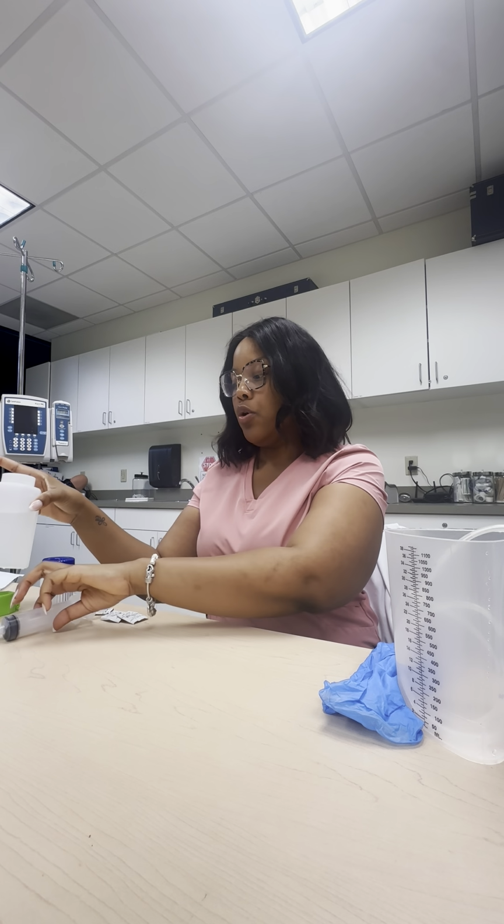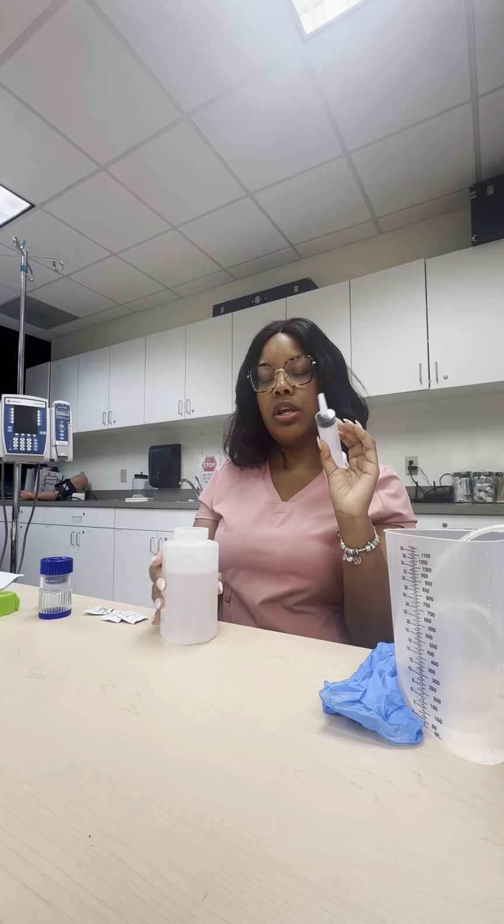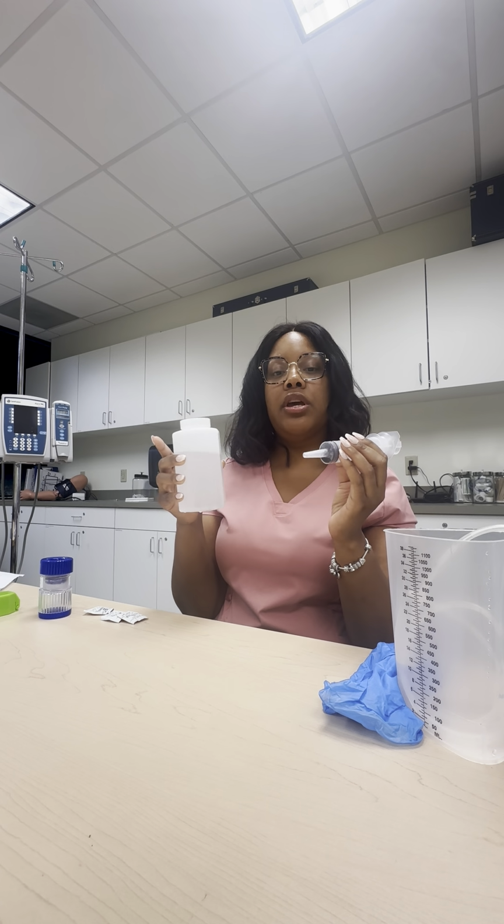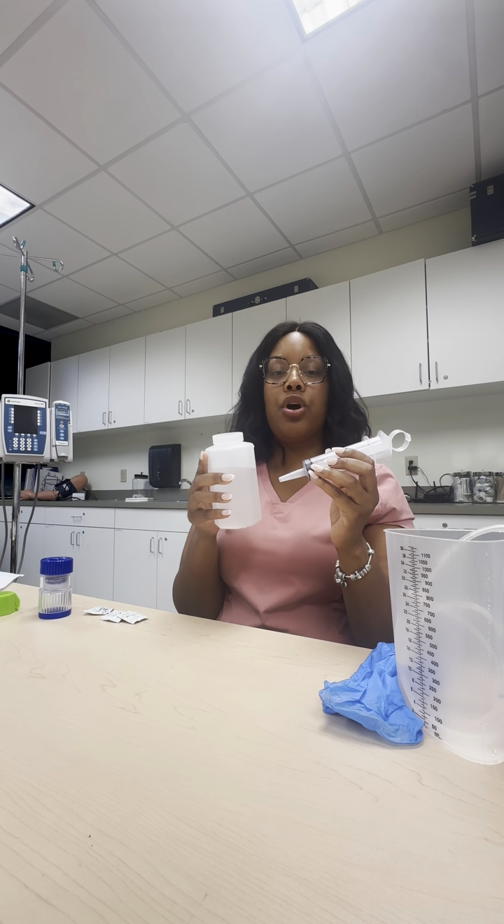So what do you need? So you need your irrigation set, which will be your actual syringe, and it will be your little container right here to put your water in. So you want to go ahead and put some water in it, okay?